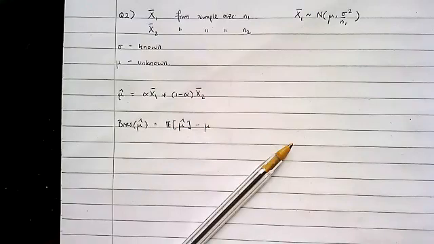Yes, Pedro, we are assuming that the population mean is the same for both samples. I think the phrasing of the question was such that we were taking 2 samples from the same population.